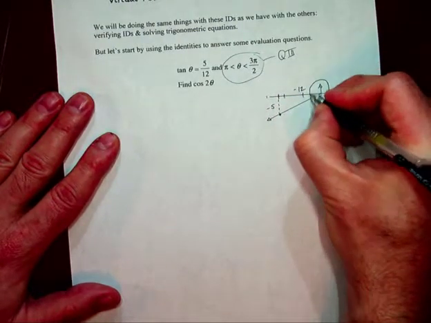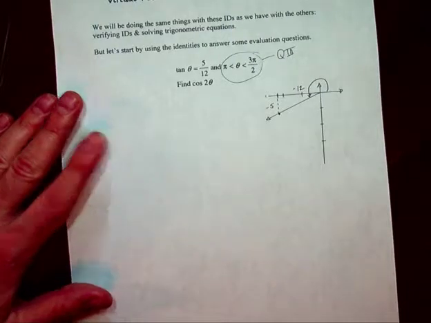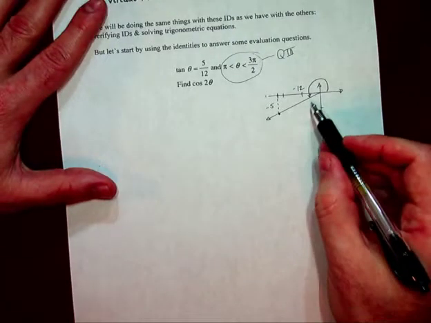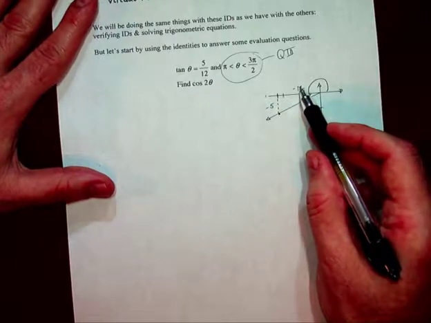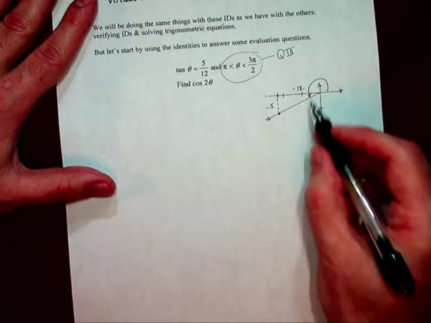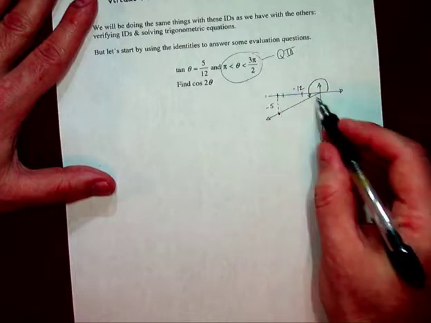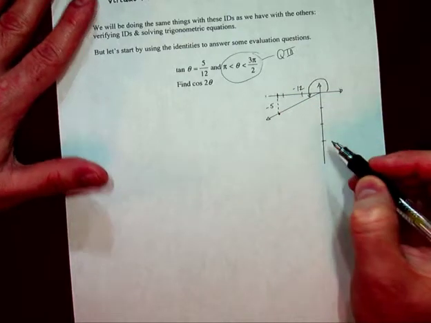Now, I need you to notice that because the opposite is smaller than the adjacent, this is closer to the x-axis than it is to the y-axis.